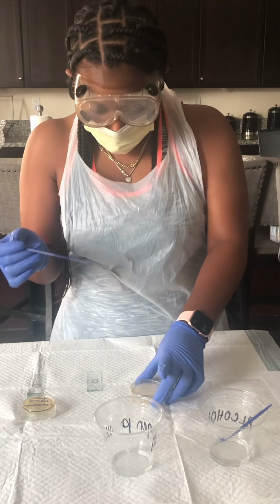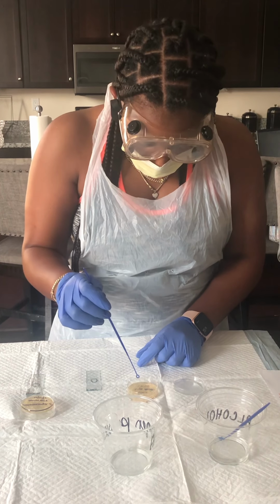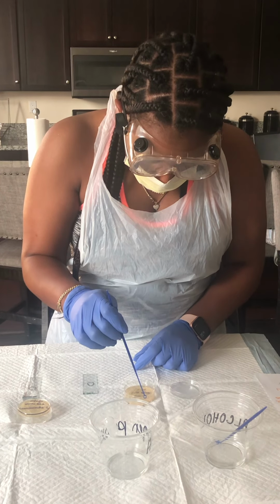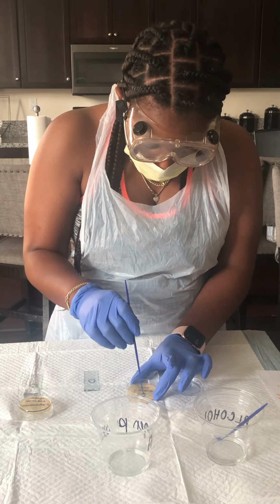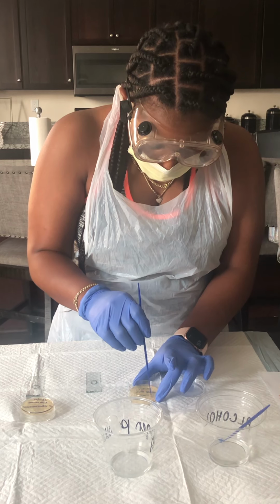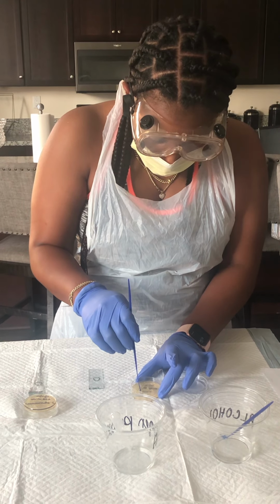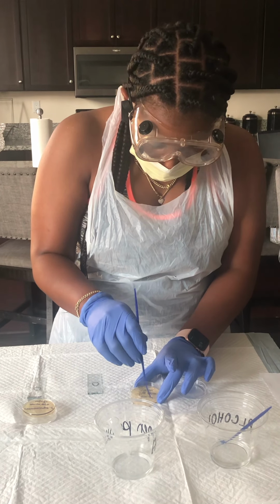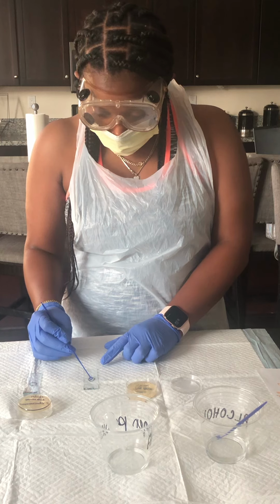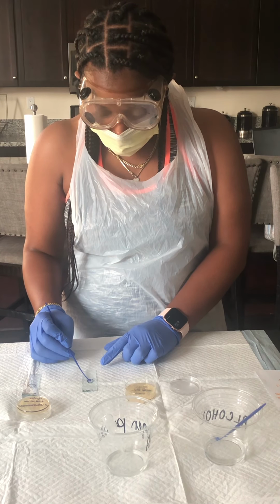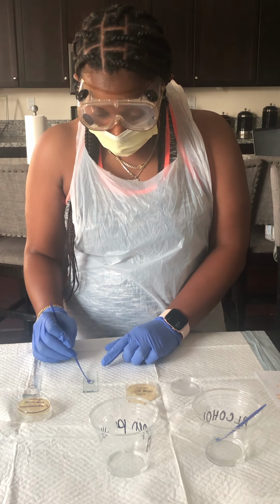So we're gonna take our cap off of our plates, we are going to get a sample of our agar from our agar plates. And we are going to place the sample right into the center of our slide here.